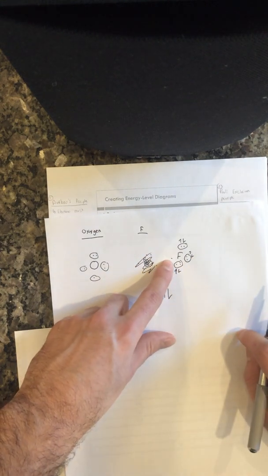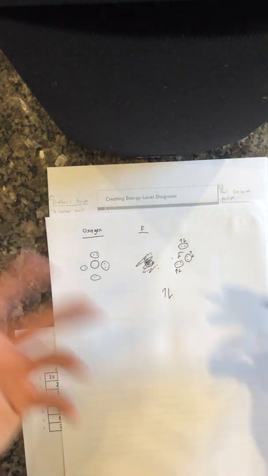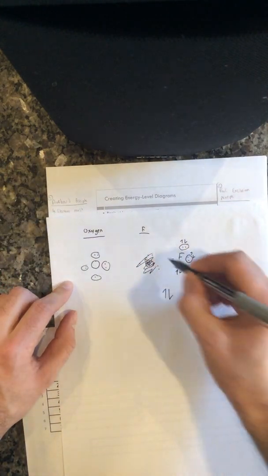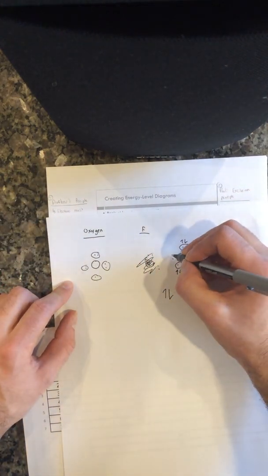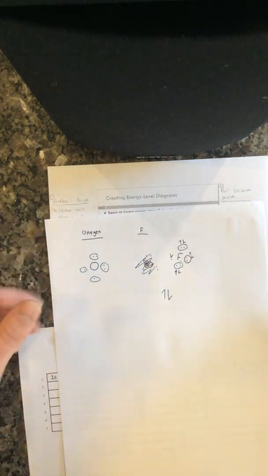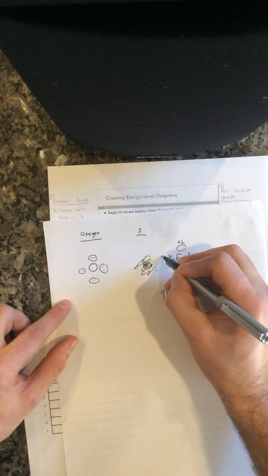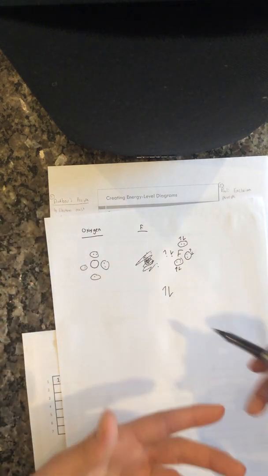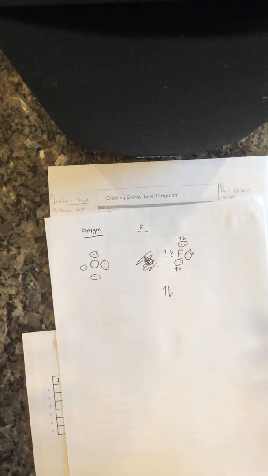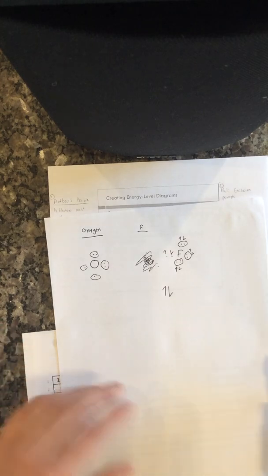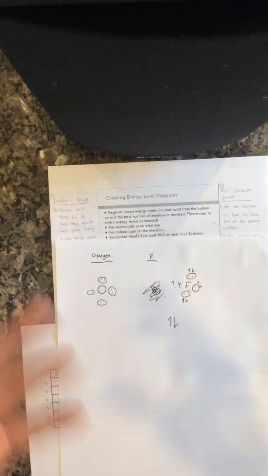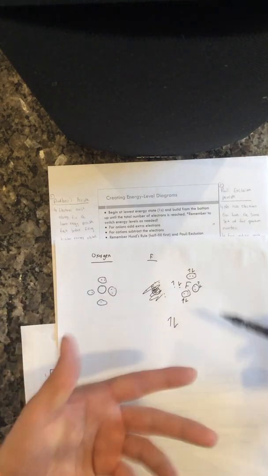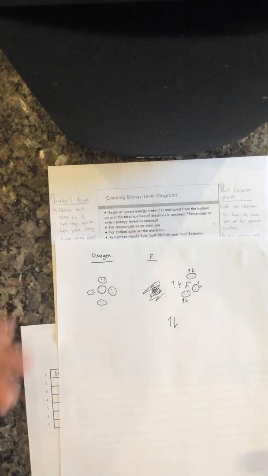What about the one that's by itself? That one doesn't matter if you put it up or down. But if we ever added a second one, so let's say this one here had a down spin, we would say the other one has an up spin. They have to be opposite from each other. Now, how do you know which one's up or down? You don't. Up and down are just ideas saying that they just need to be different from each other.